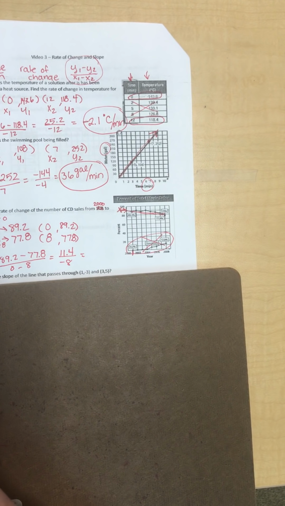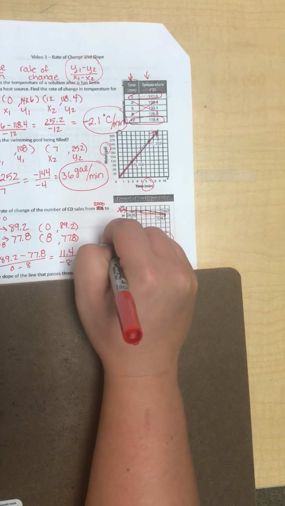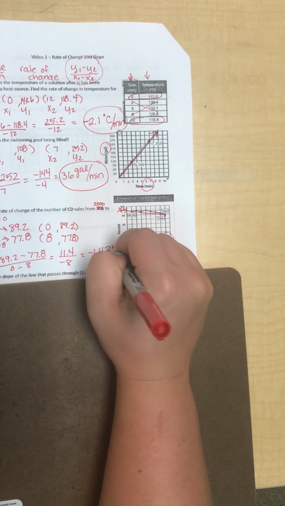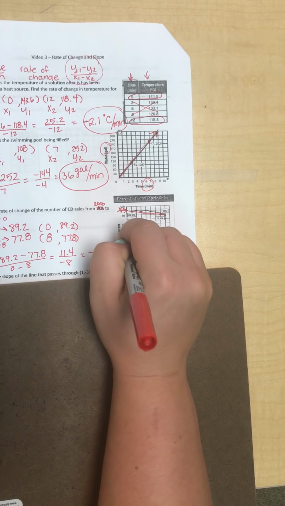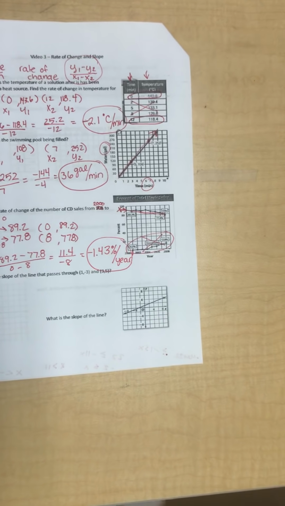If I divide those out, I get negative 1.43 if I round. And I would say percent per year is going down. So it's going down 1.43% per year.